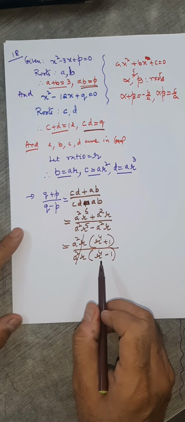Another way of doing the same question, you can do like this. Let's write this. You are given that A into 1 upon B plus 1 upon C, B into 1 upon C plus 1 upon A, and C into 1 upon A plus 1 upon B are in arithmetic progression. That's given to you.